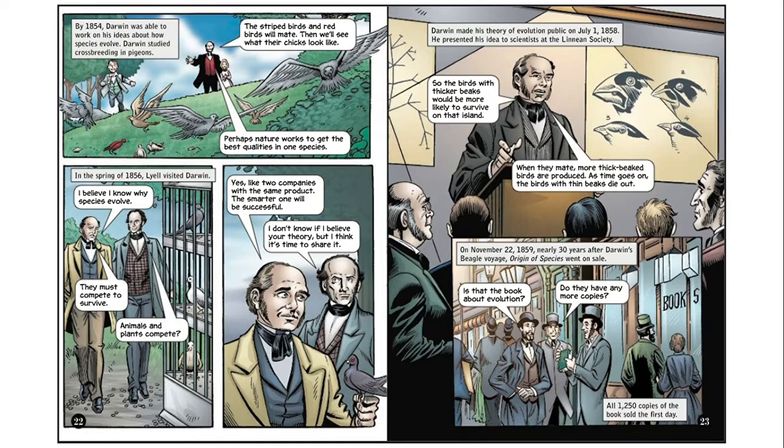The striped birds and redbirds will mate, then we'll see what their chicks look like. Perhaps nature works to get the best qualities in one species.